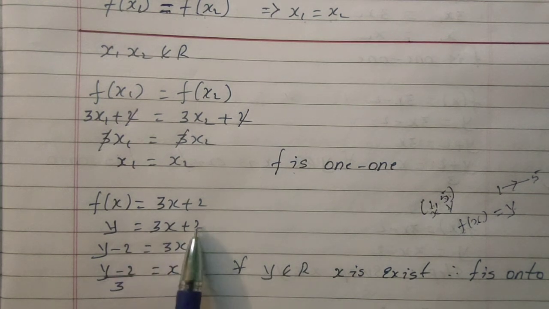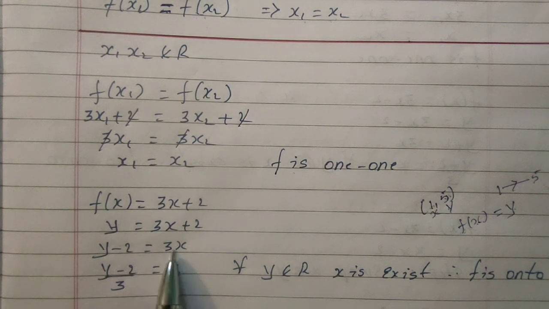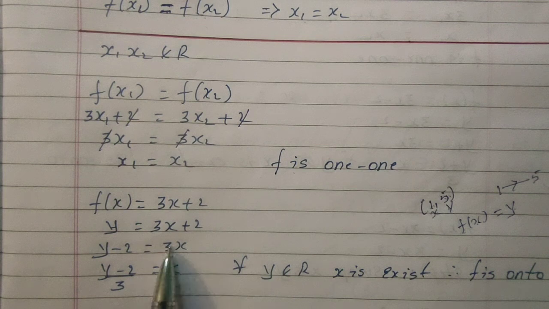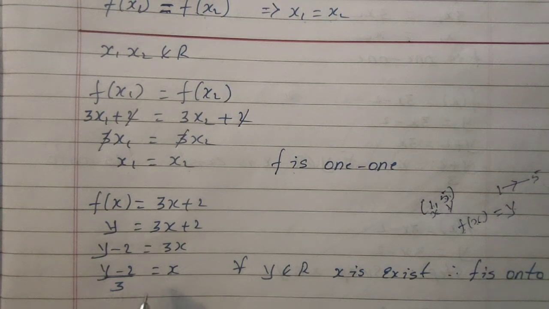Now these 2 I will transpose. y minus 2 equals 3x. This 3 you transpose means (y minus 2) by 3 equals x. See, now you got one function. That is, you have the equation for x in terms of y.